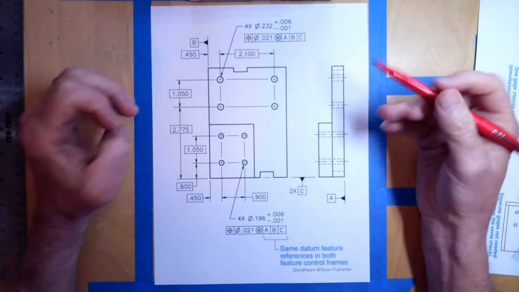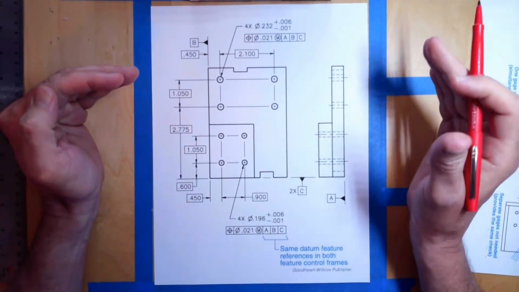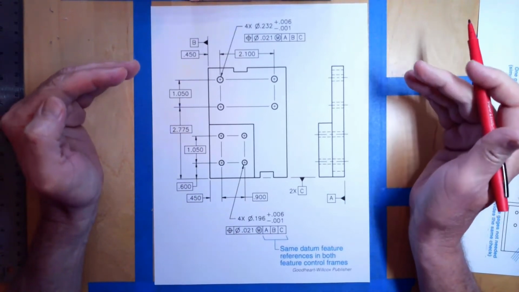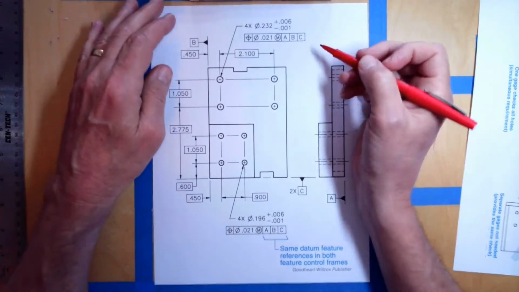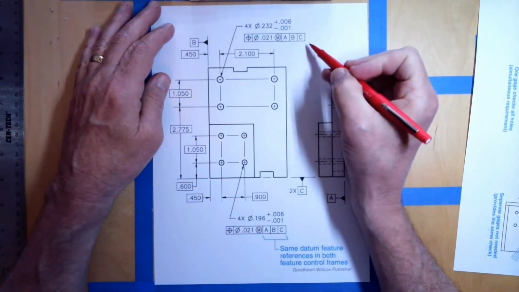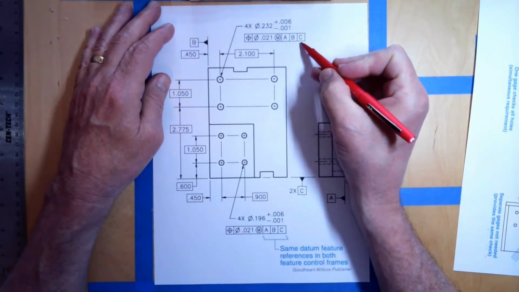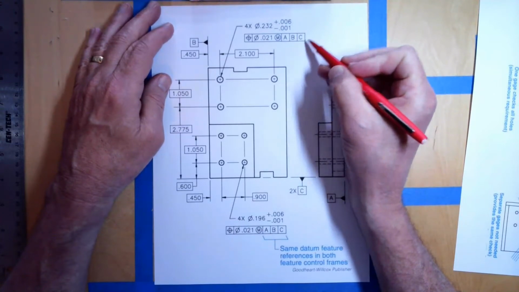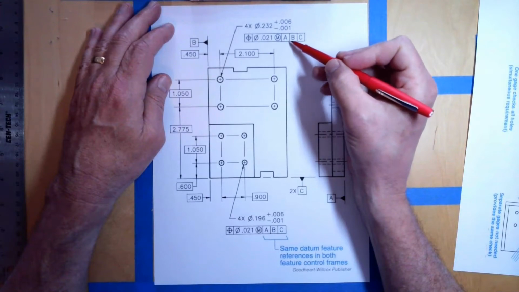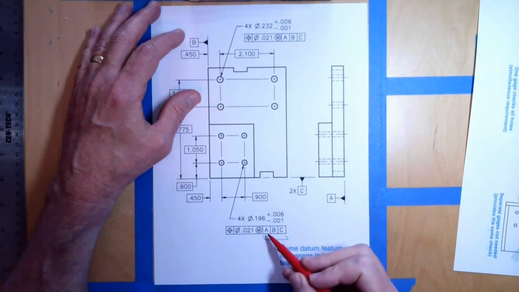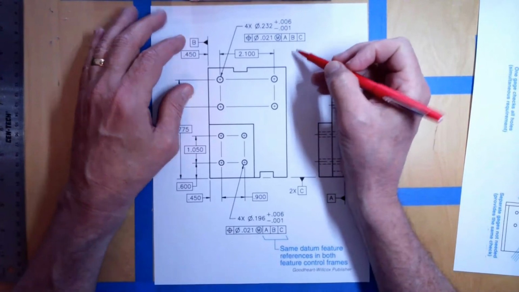Okay. Well, that question is based on how many different datum reference frames we have. So remember, when we have a datum reference frame that has the same letters, ABC, in the same order, A primary, B secondary, C tertiary, with the same material modifiers.